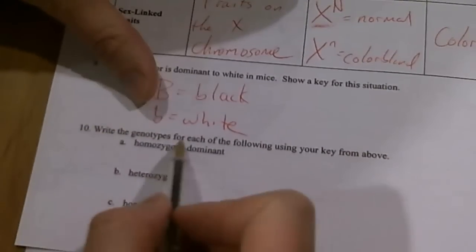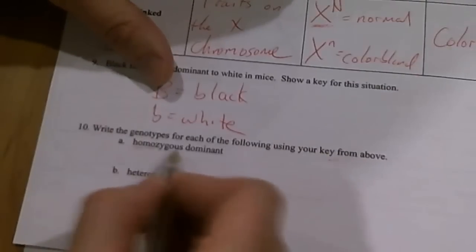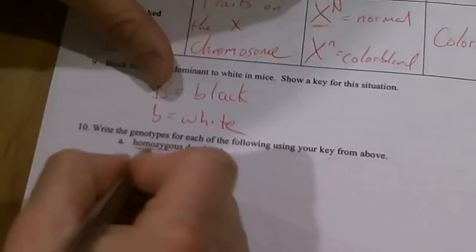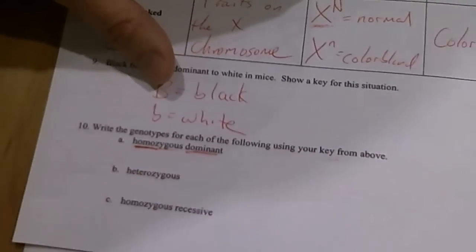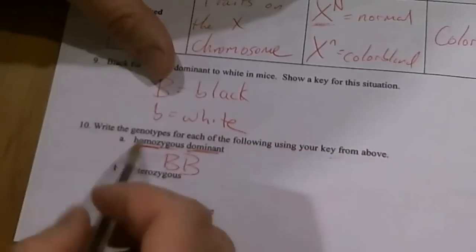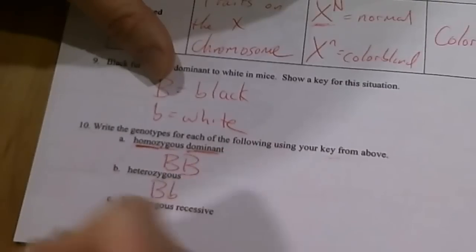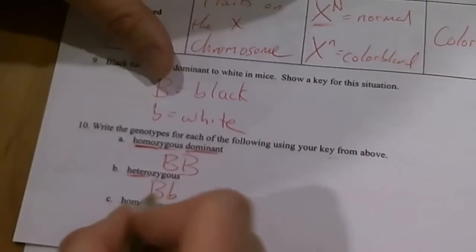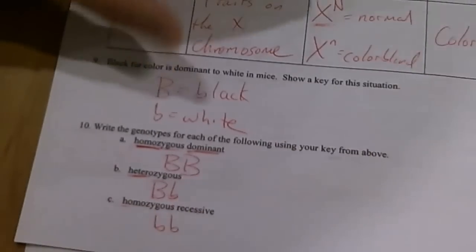For 10, write the genotypes for each of the following using the key from above. Well, if somebody was homozygous dominant, we have to remember what that word homo means, and that means same, and dominant means that they have the capital letter. So a mouse that was homozygous dominant would be big B, big B. Heterozygote would be big B, little b, because the word hetero means other, so otherwise known as one of each. And homozygous recessive would mean 2 of the little alleles.